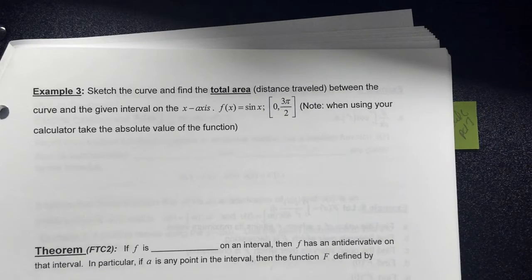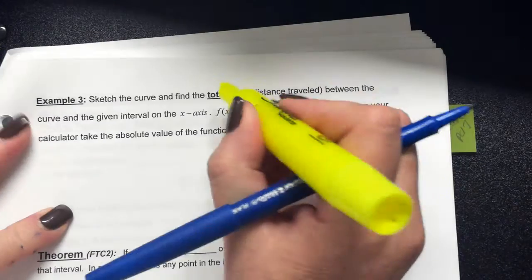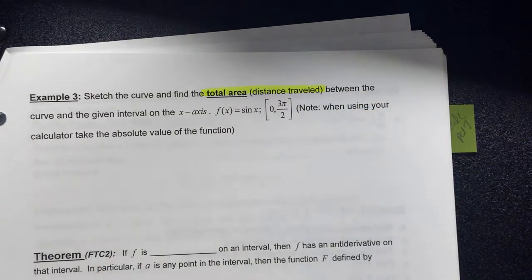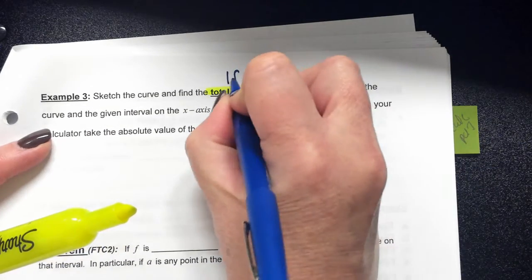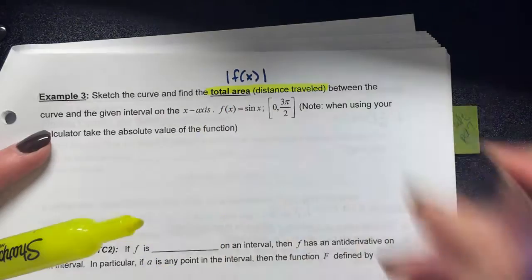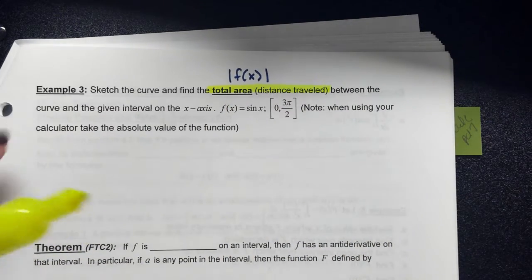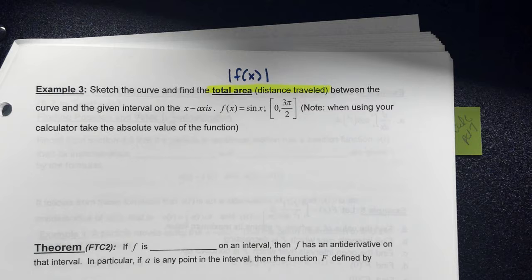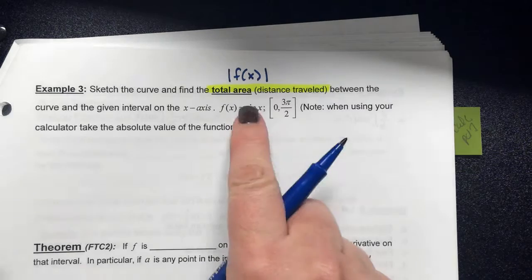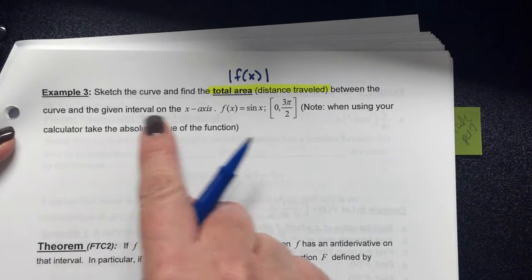So again, we want to find the total area. When we talk about the total area or the distance traveled, that's where you have to look at the absolute value of the particular function. So any region that falls below that x-axis, you're going to actually have to reflect it. Now, if it's a calculator question, your calculator will take care of it for you. All right, so again, sketch the curve and find the total area distance traveled between the curve and the x-axis.